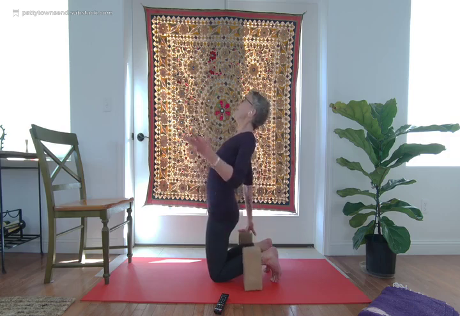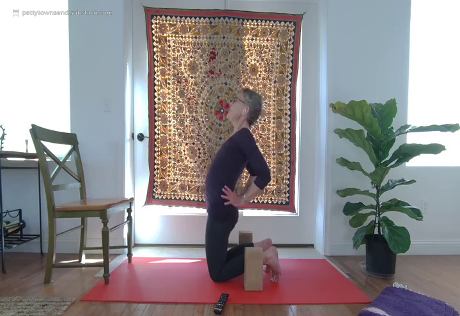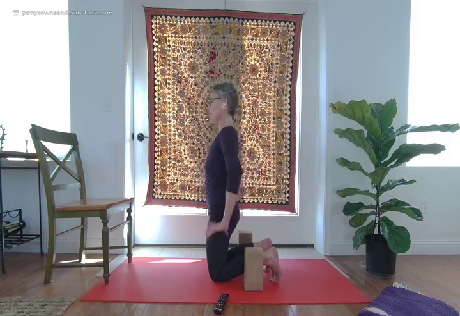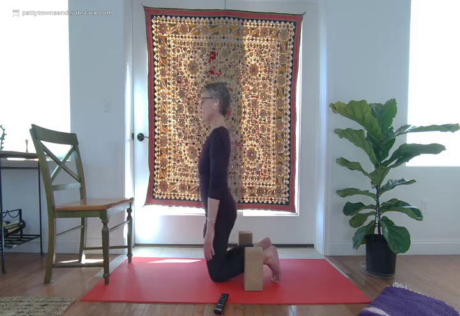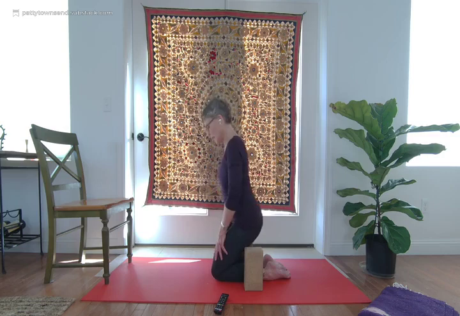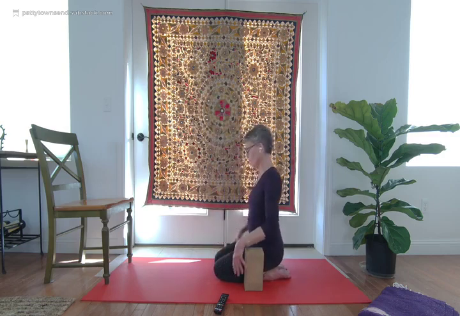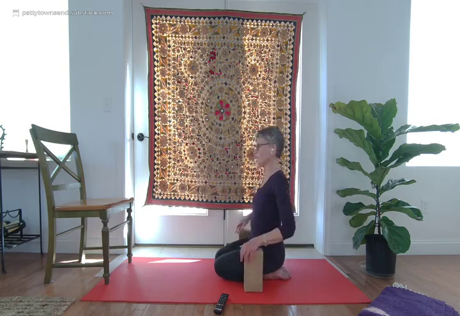Now, you're going to come up, so bring your hands back onto your back and use the thumb, pointing finger, middle finger, small finger, and the underside of your palm into the shoulder girdle. Inhale and come up, and exhale, have a seat. Rest here.